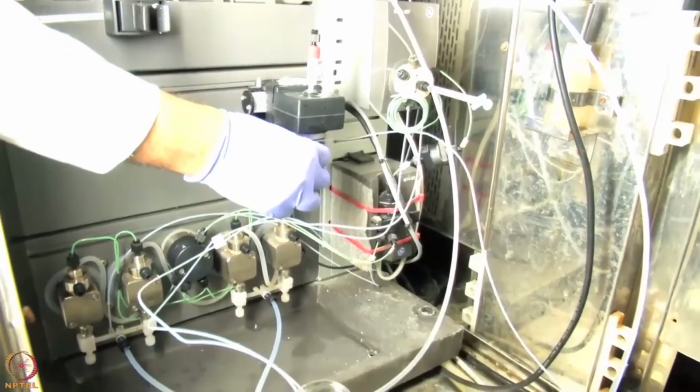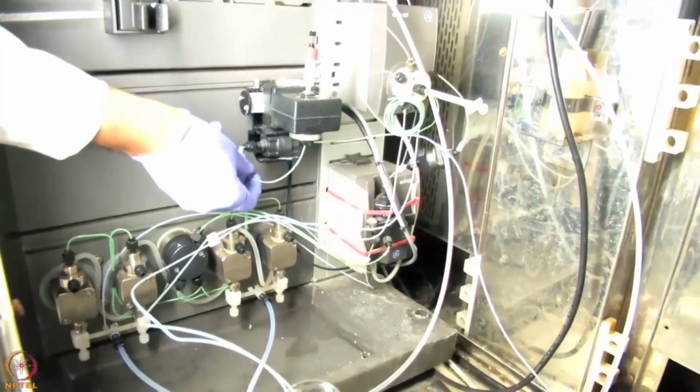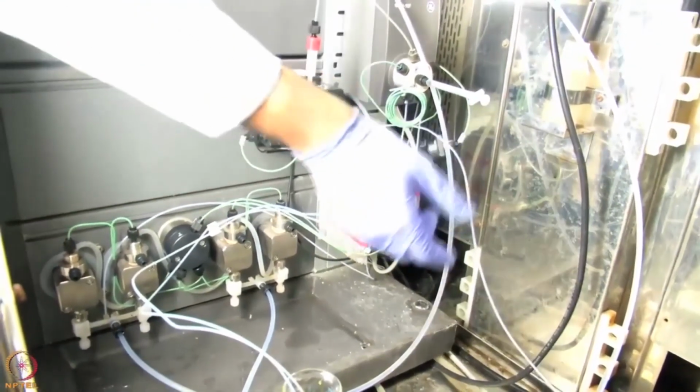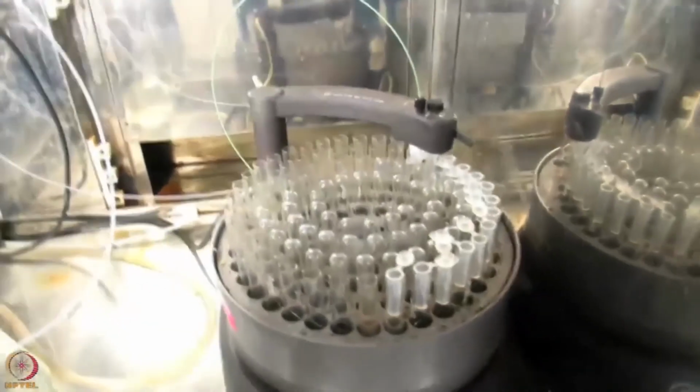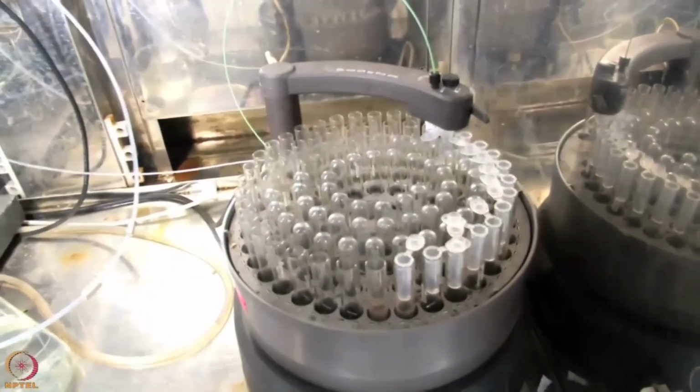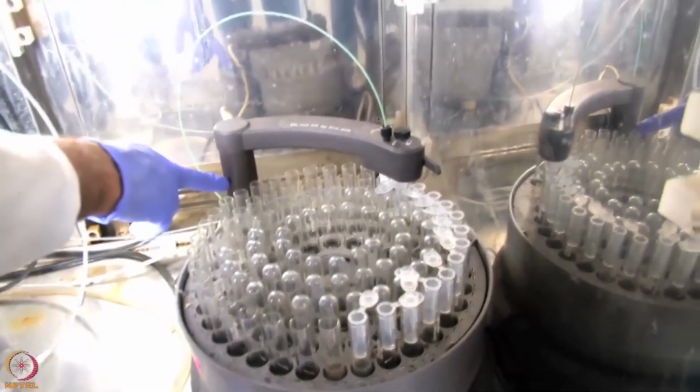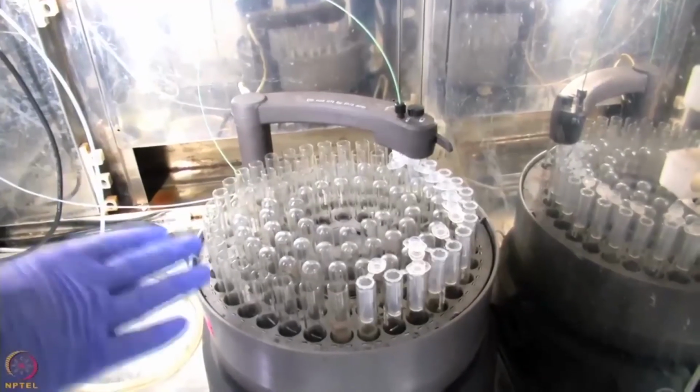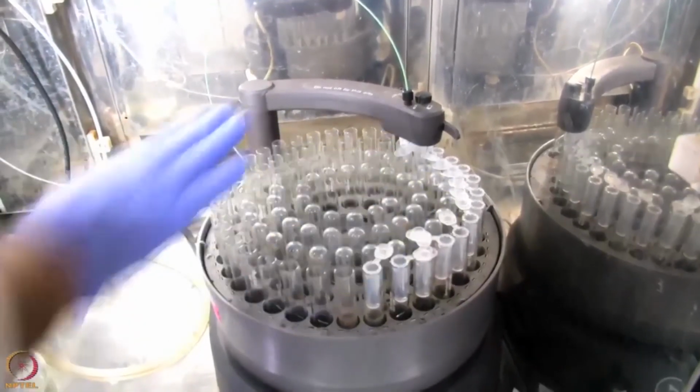From here the sample passes through and then goes to the fraction collector. This is the tube which comes from the flow cell and goes to the fraction collector. At 280 we have to collect the sample, so it collects the sample in the tubes.